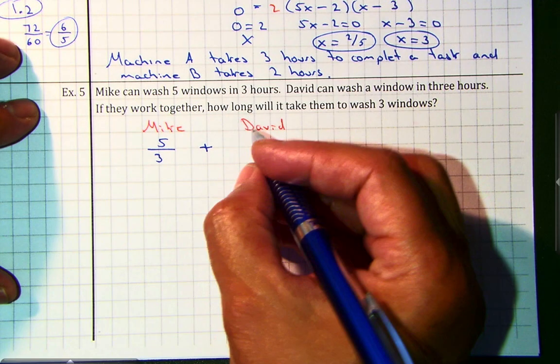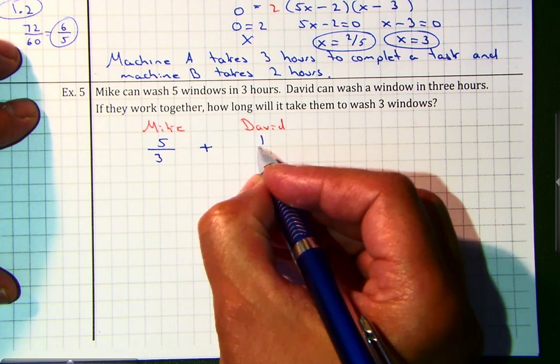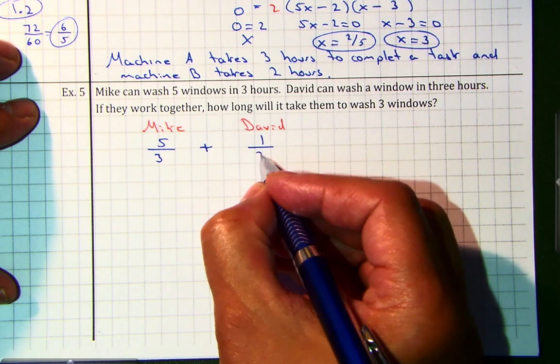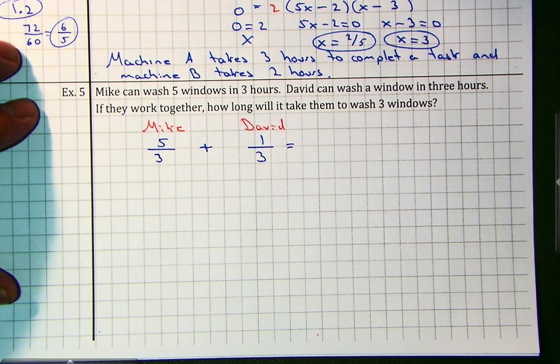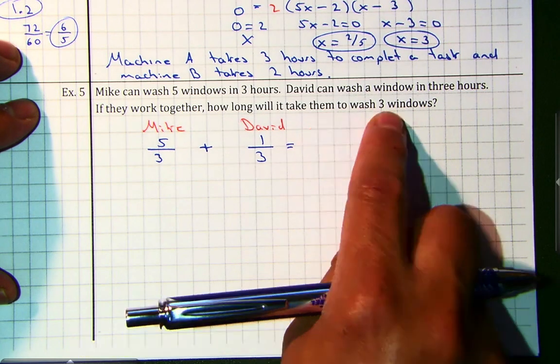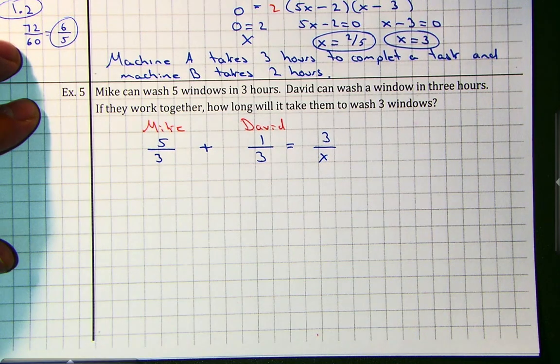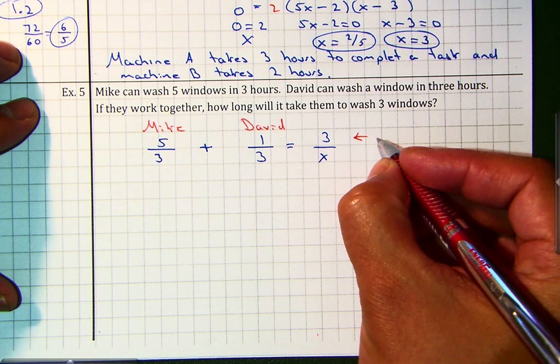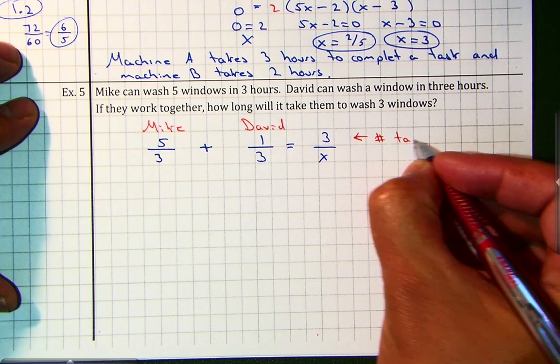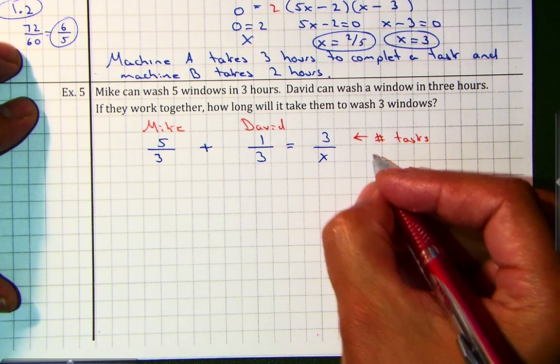David can wash a window, 1 window, in 3 hours. If they work together, how long will it take them to wash 3 windows? So 3 windows, how long will it take them? So remember, this is the number of tasks, and this is the time.